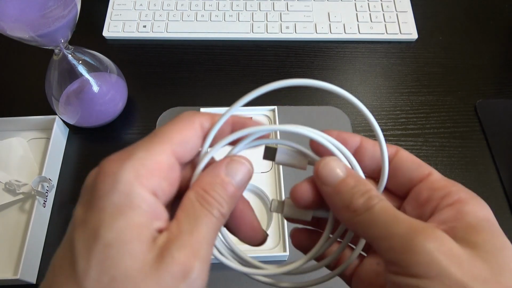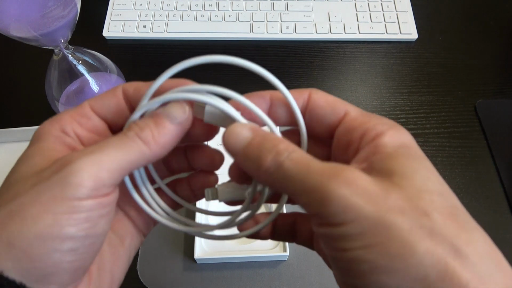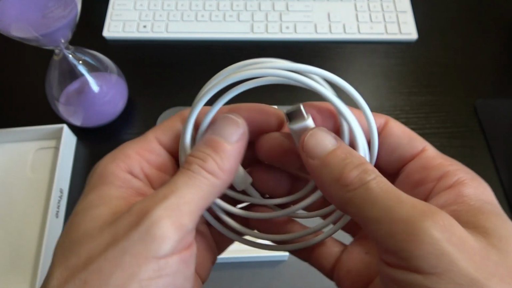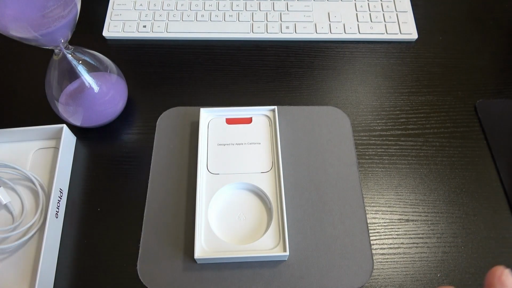So that is kind of messed up, because a lot of people aren't going to have the brick that you can plug a Type-C jack into. A lot of people have the brick that you plug a USB Type-A into. You see what I mean?